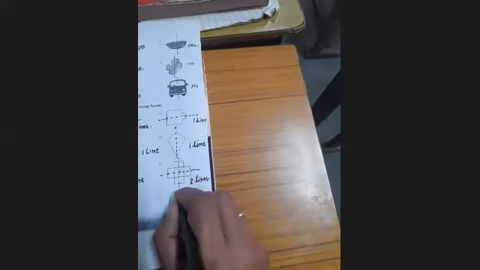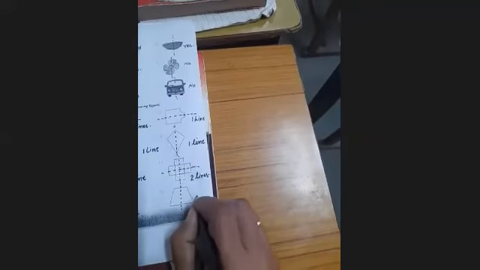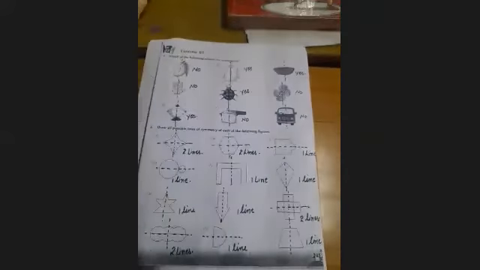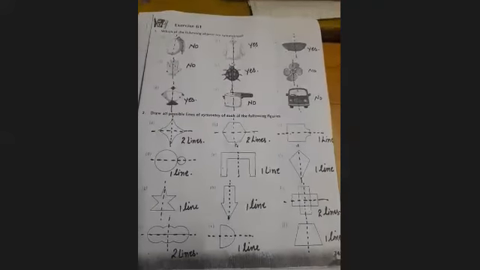Next, divide this figure into two equal parts. One line of symmetry. So students, this is the first and second question of exercise 61.